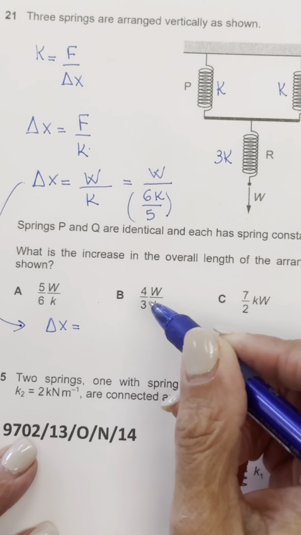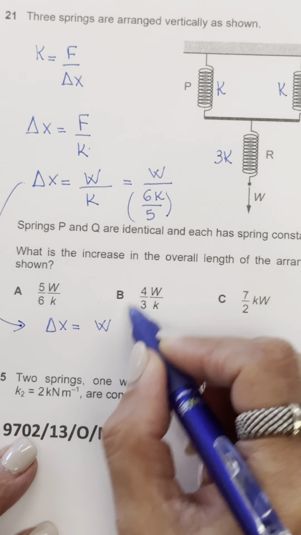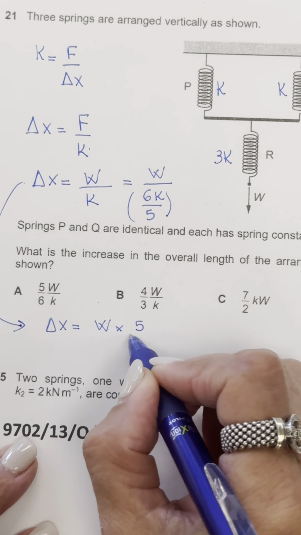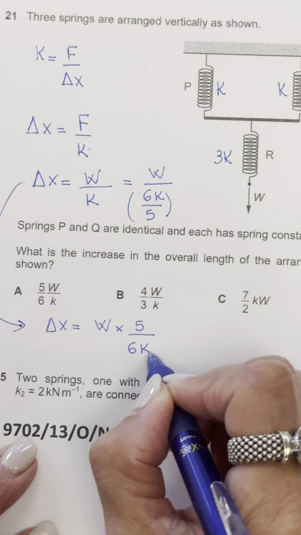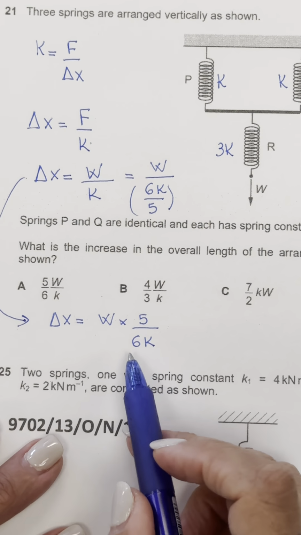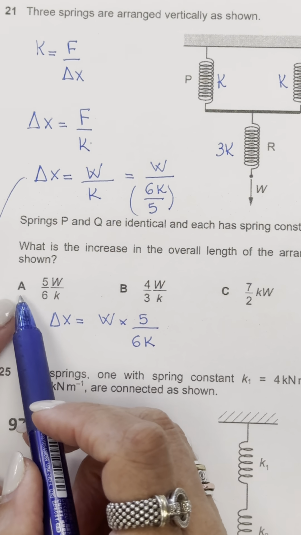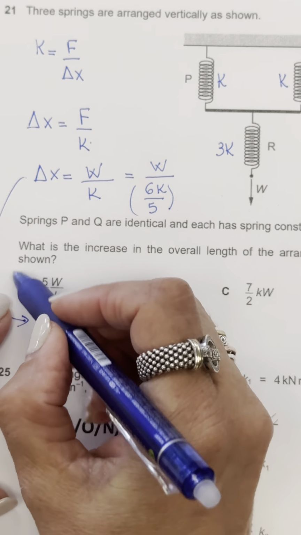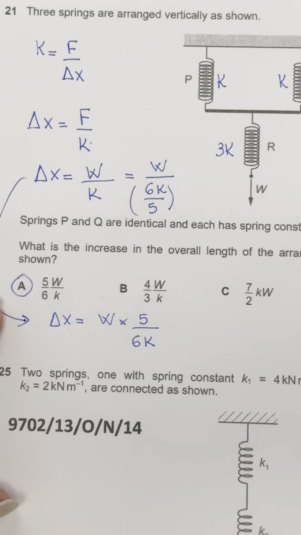So this is W, and I flip the denominator. So it's 5 over 6K. And I find an answer. Here, 5W over 6K. The answer is A.